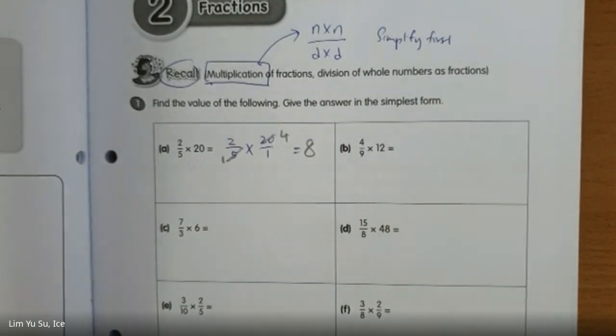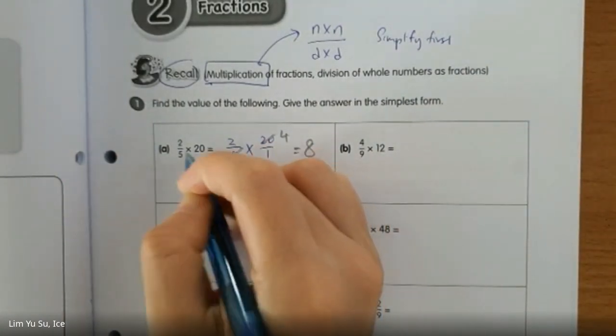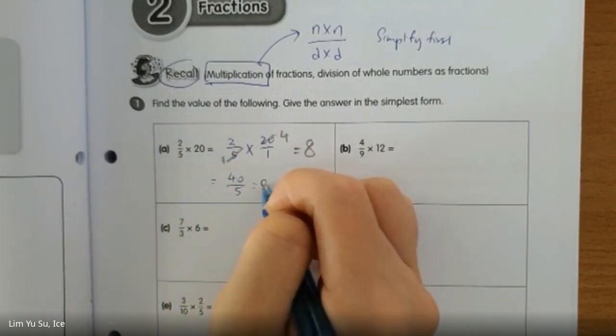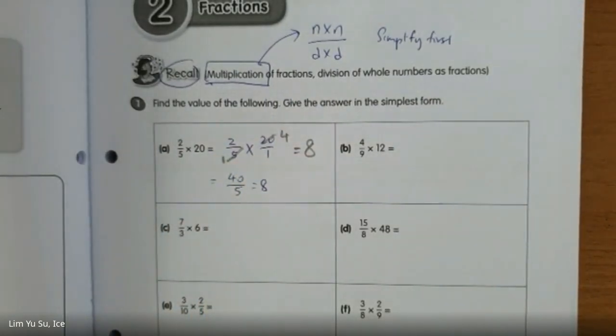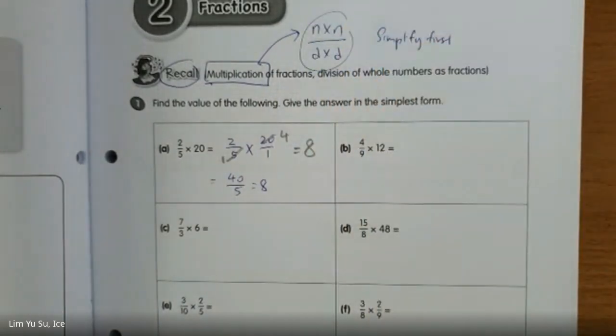However, if I don't simplify, I can also solve, but the steps will be longer. 2 times 20 is 40. 40 divided by 5 is also 8. This is foolproof in the sense that it works in all cases. But if you want to take a shortcut, you simplify first.